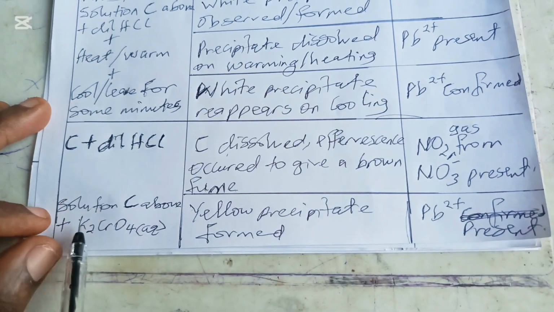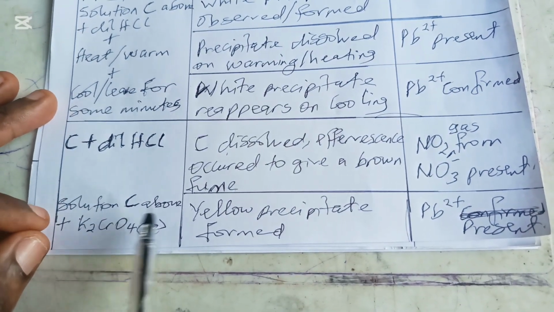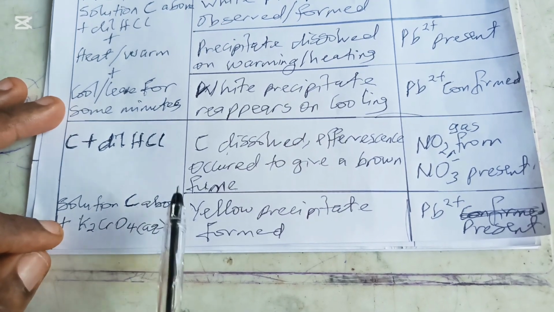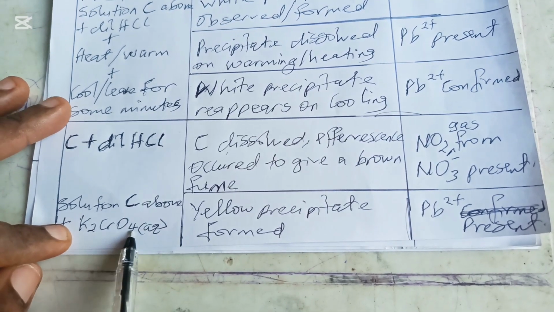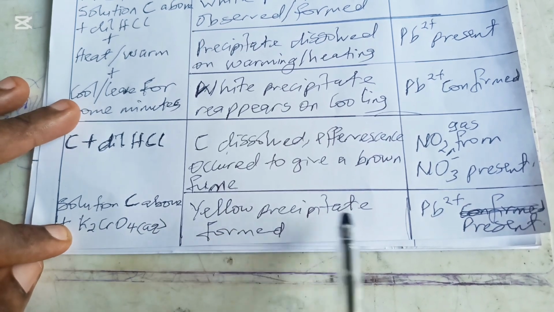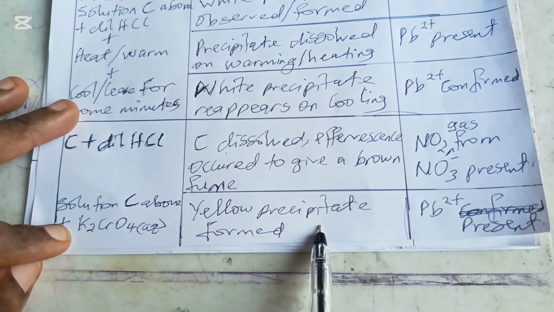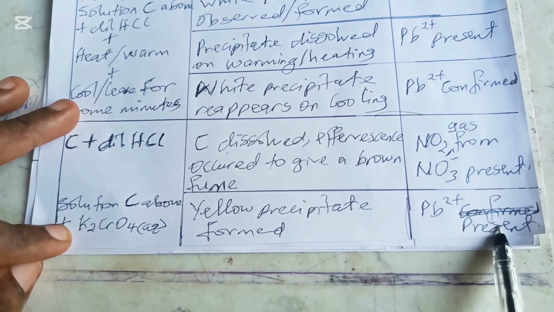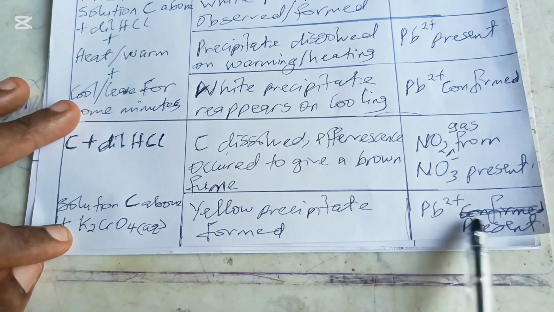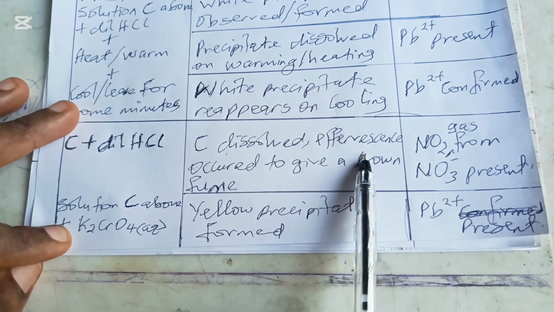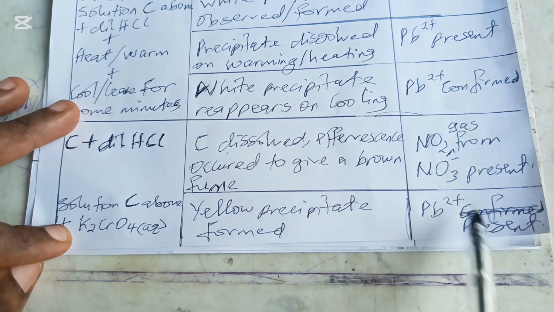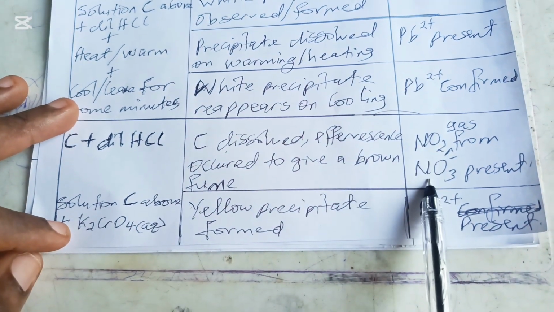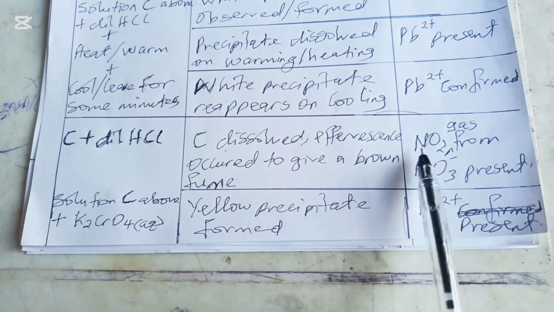Now, I intentionally put this. They might say solution C above. They might take any portion of the solution C that you have dissolved earlier above, plus K2CrO4 aqueous. Yellow precipitate must be observed. Now, Pb2 plus, I intentionally wrote confirmed and crossed it because confirmed is not correct, because we did not suspect it. They might ask you just like that. You can only confirm if you have suspected lead from the above and it is a continuity. That's as far as C is concerned.